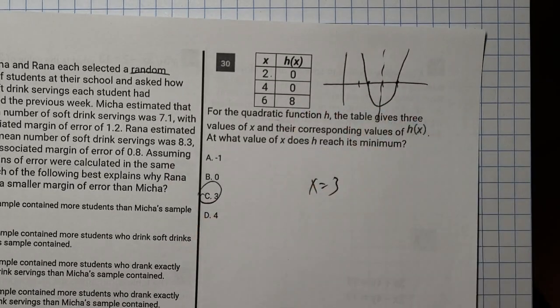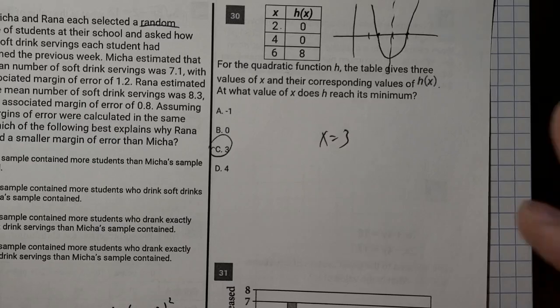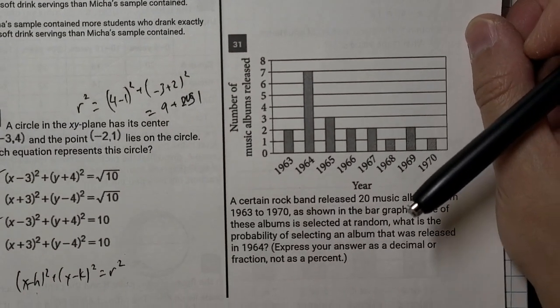Okay, so we just went over this concept, right? So we didn't really have to do any calculation. Okay, free response time. We're almost done.